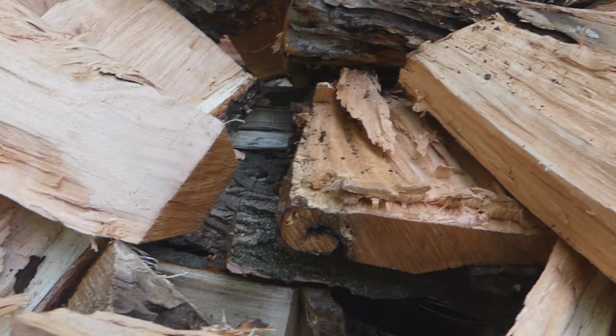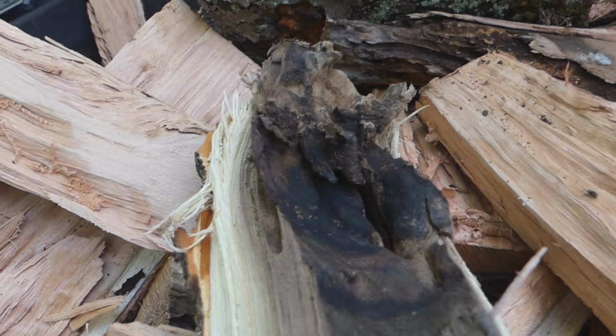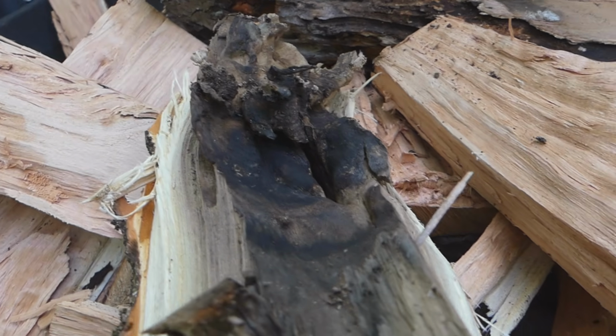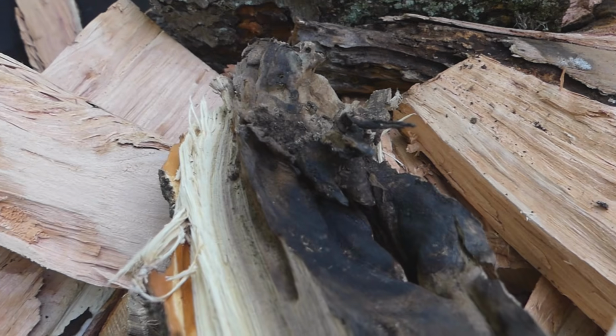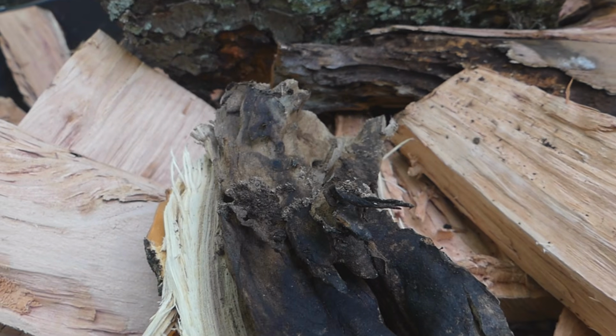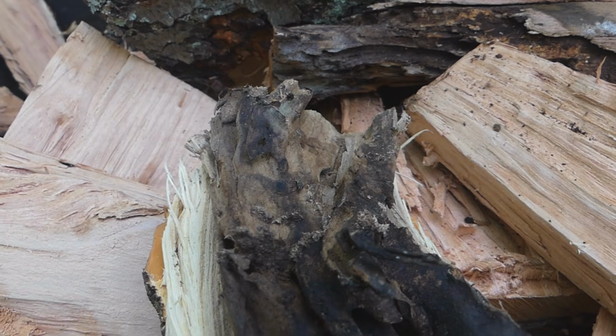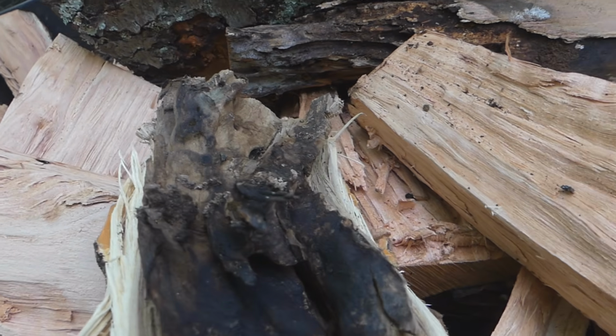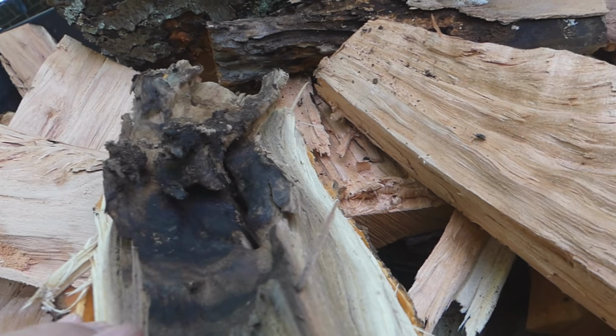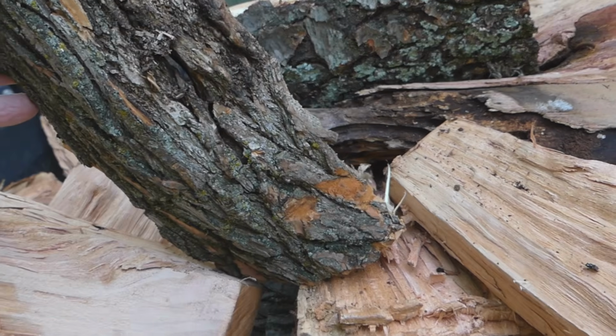And then we had some sassafras. This sassafras had rot in the middle, which is not unusual. That's carpenter ant damage in the middle. You see there's a carpenter ant there, big black ants. And they love to chew up wood. Anyway, smells great.